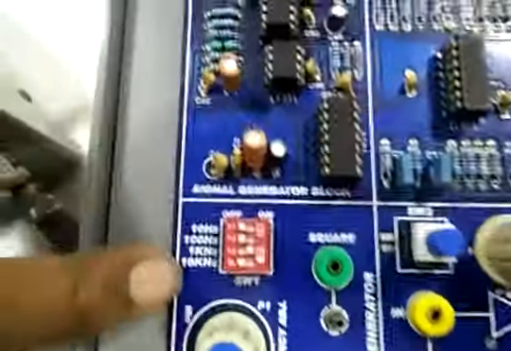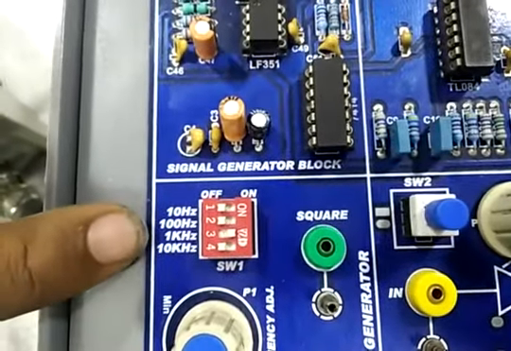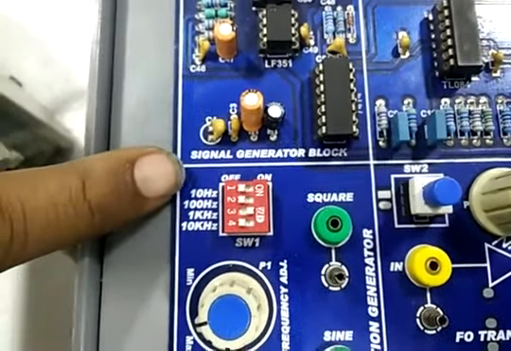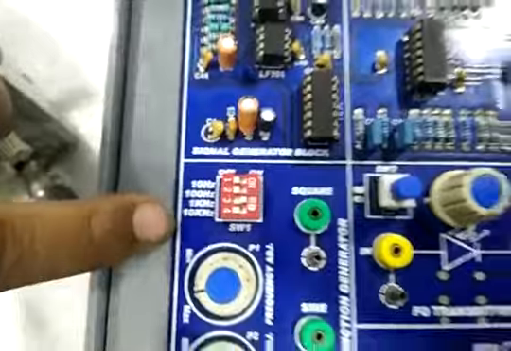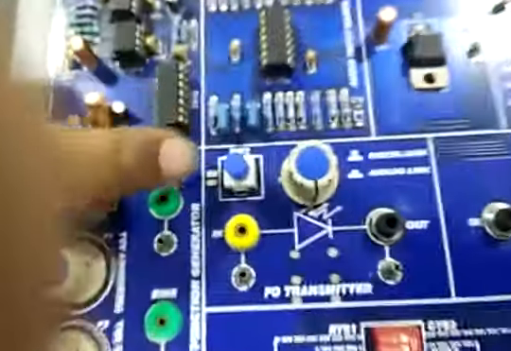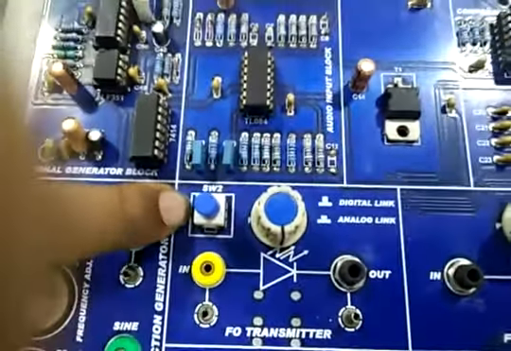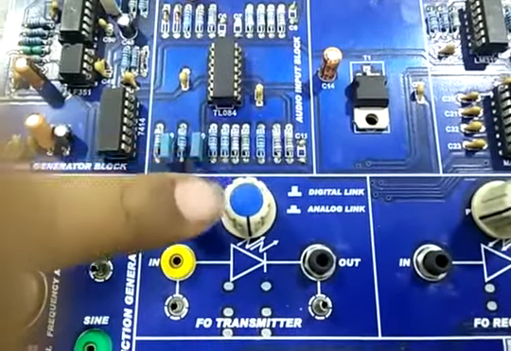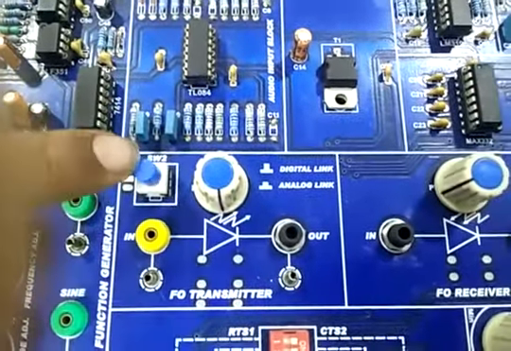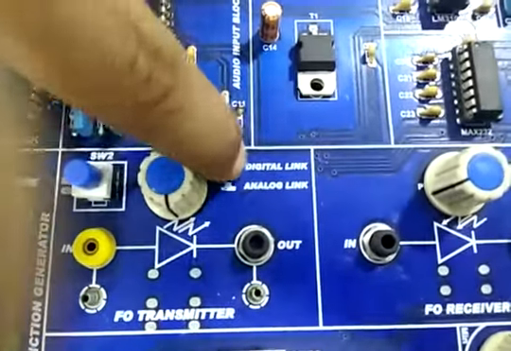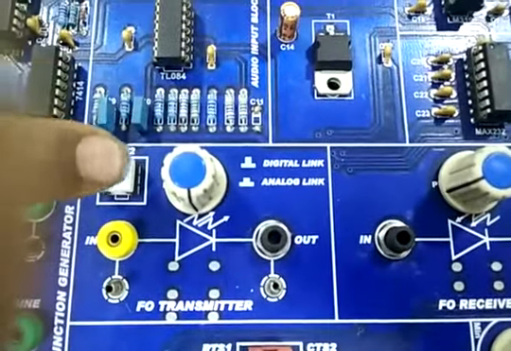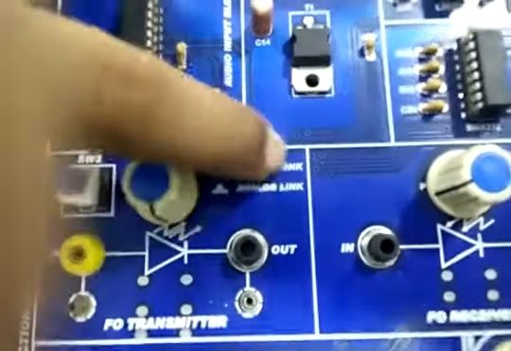One switch SW1 is given for frequency selection from the range of 10 Hz to 10 kHz. Switch SW2 is given to select the link as analog or digital. When the switch is pressed, it indicates analog link. When the switch is unpressed, it indicates digital link.